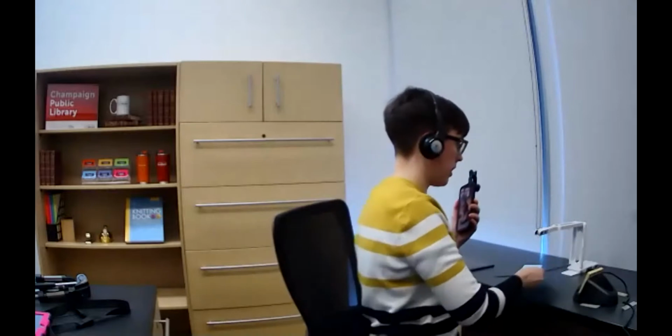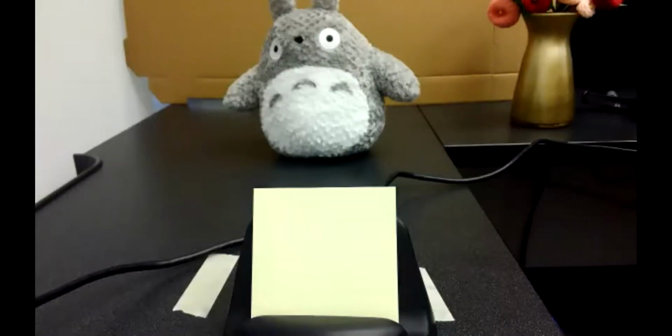So I can just clip this right to my phone. And then this is a fisheye lens. So I've got that on there. Let me show you what it looks like. Let me switch my video so you can see what it looks like. And this is really cool because then you don't have to go out and buy a really expensive fisheye lens. You can just get one for your phone.